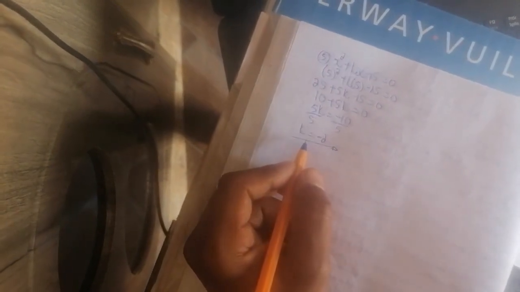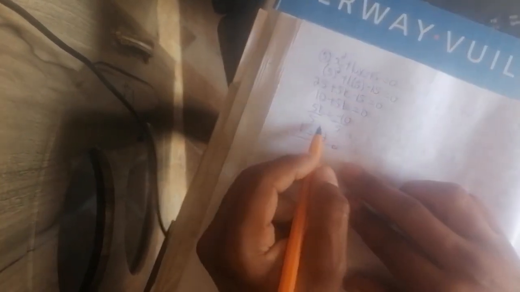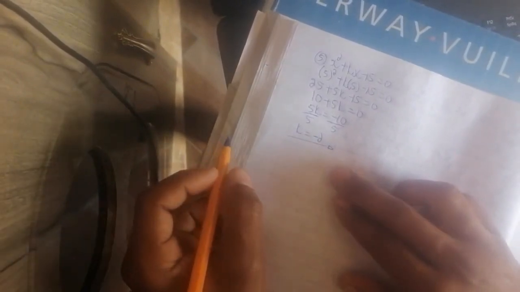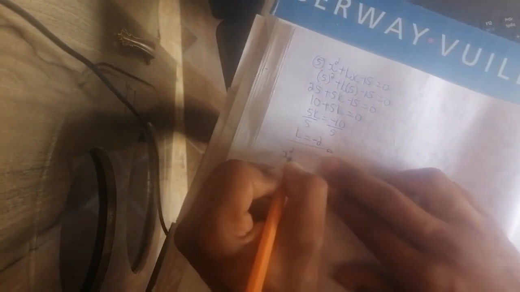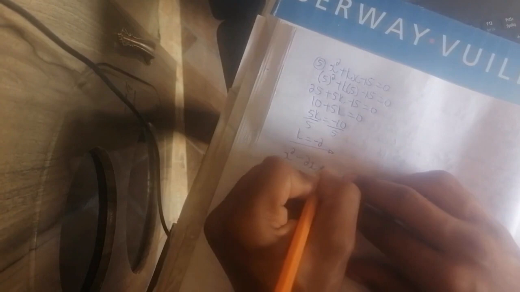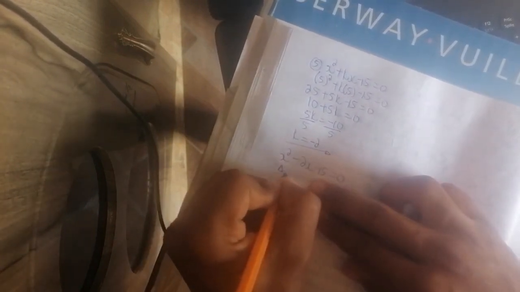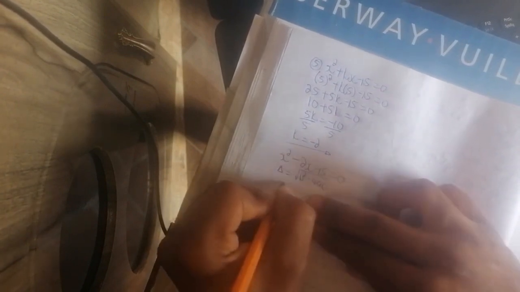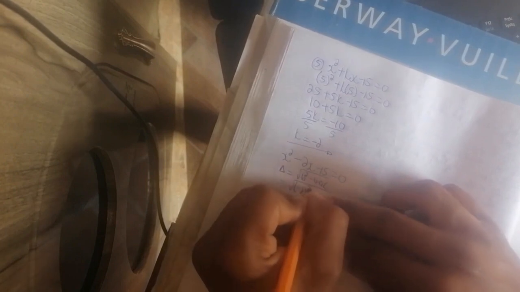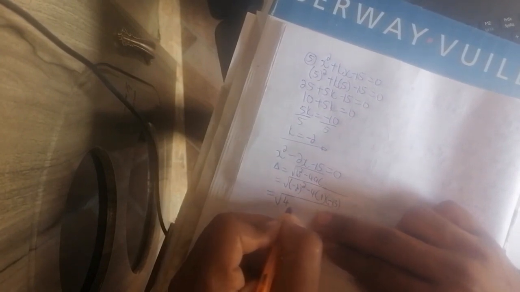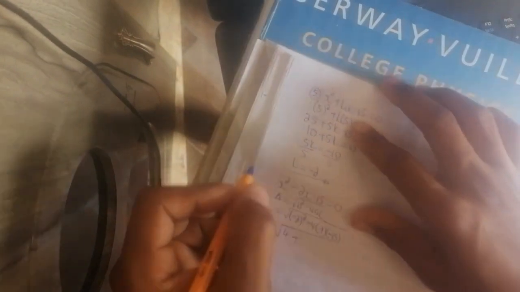So right, if 5 is one of the roots of the equation, determine the value of k and the other root. I have found the value of k, and let's see the other root. So x squared minus 2x minus 15 equals 0. The discriminant, b squared minus 4ac. That would be minus 2 squared minus 4 into a into c. And this would give me 4 plus 4 times 15, which is 4 plus 60, which is 64.